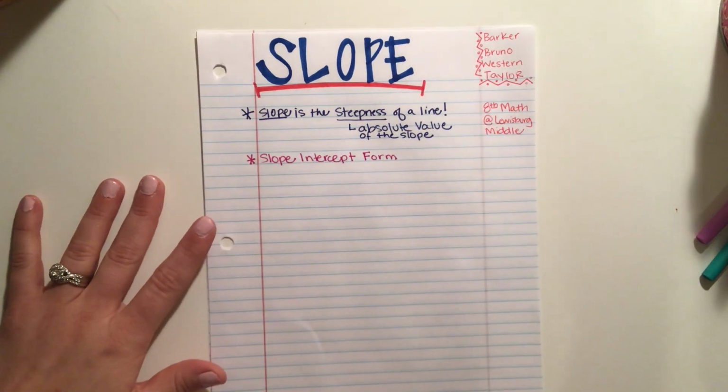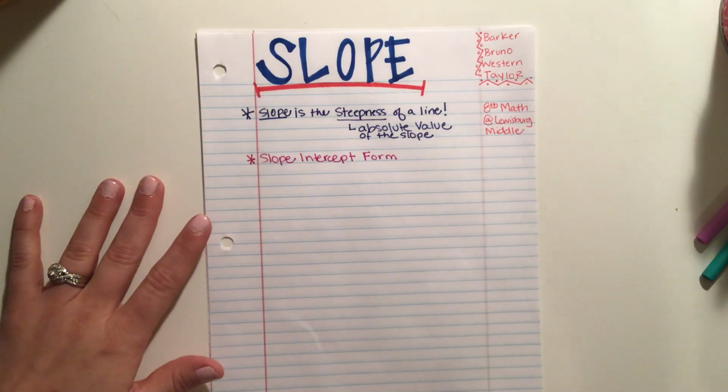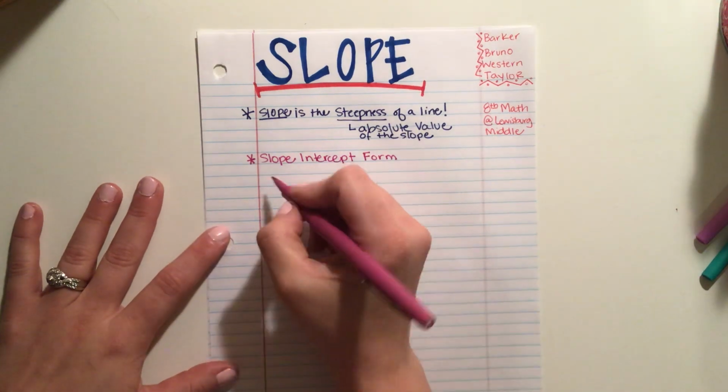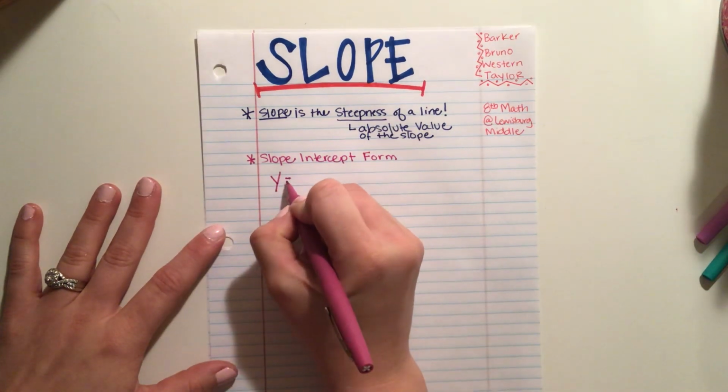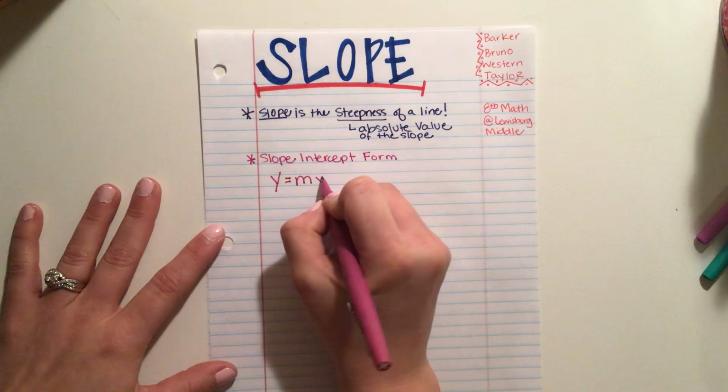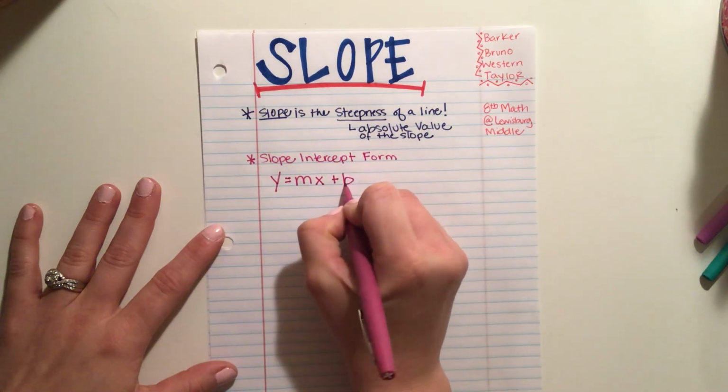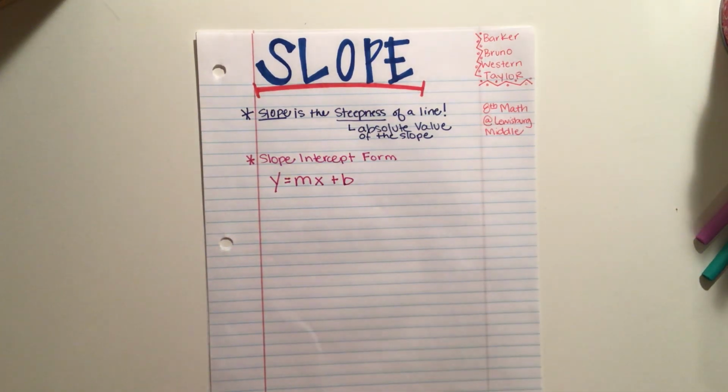That is the form that you need to write your linear equation in. Slope-intercept form is a way to represent your linear equation. So, y equals mx plus b.